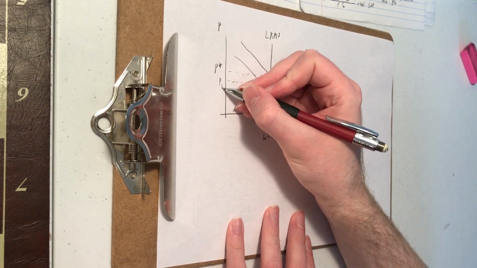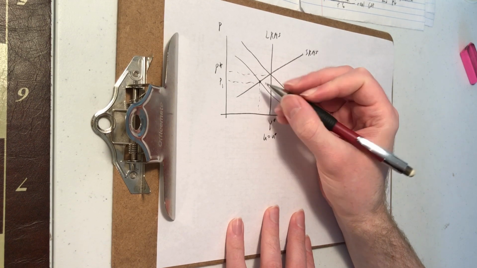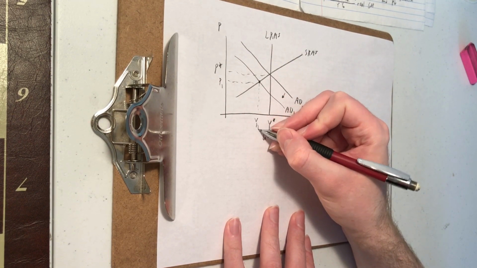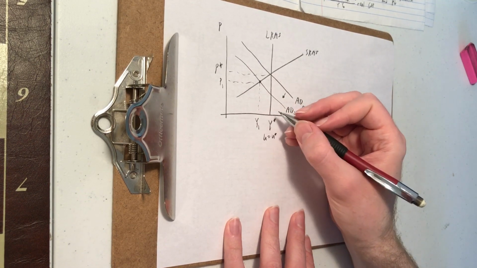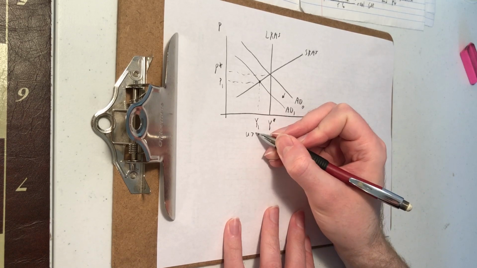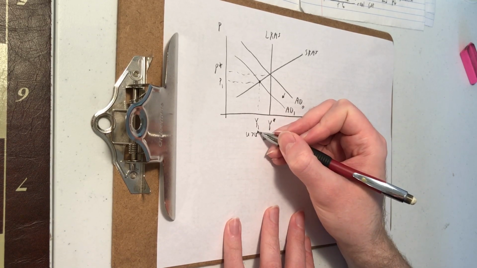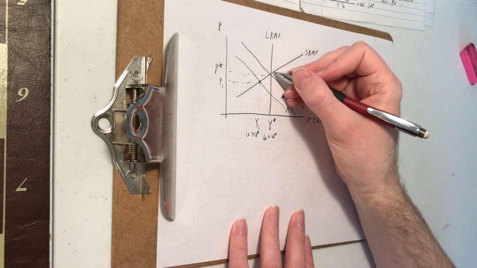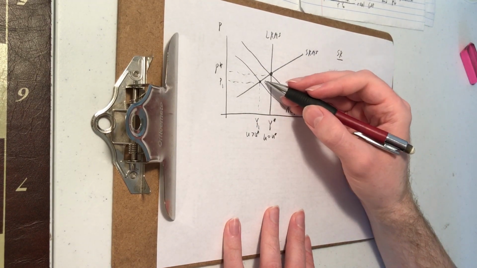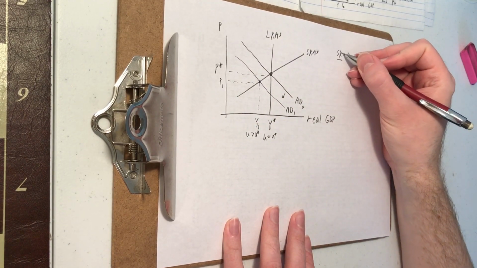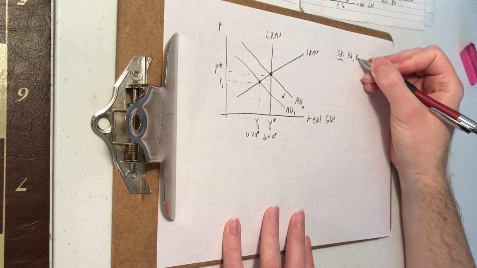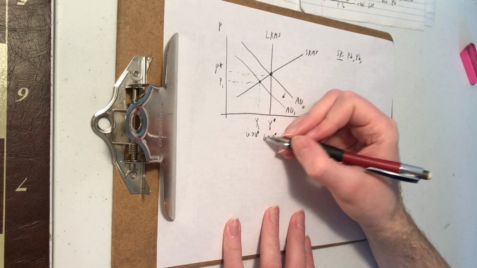So new price will be P1. And as always, this does not get a star because it's not a long run equilibrium. GDP is going to be Y1. And because we are below our LRS curve, unemployment is going to be above the natural rate. So our short run effects are you have lower prices and you also have lower GDP and you get higher unemployment.